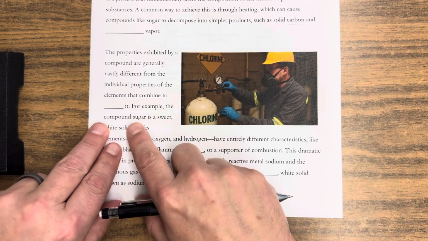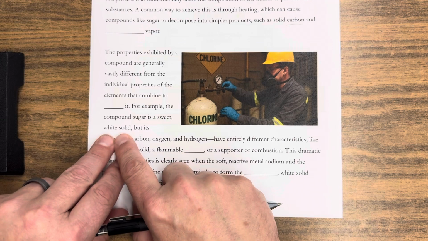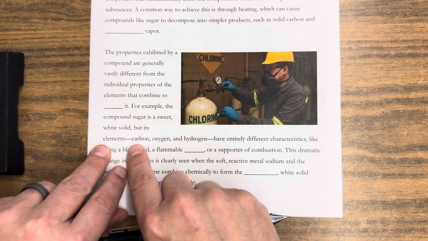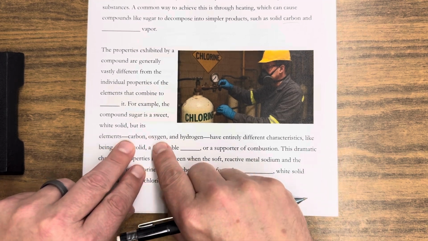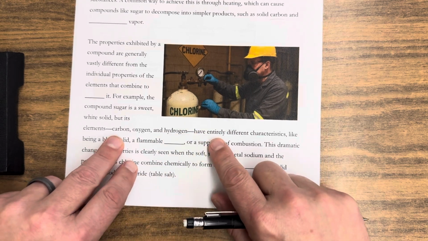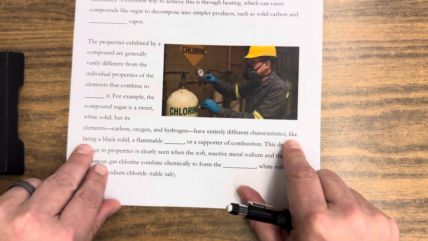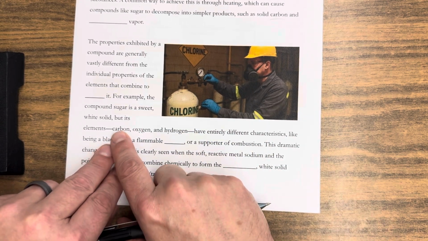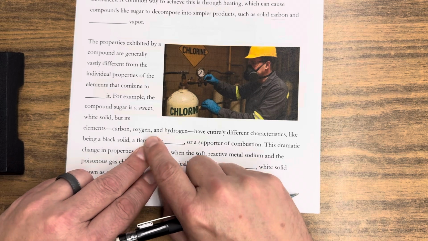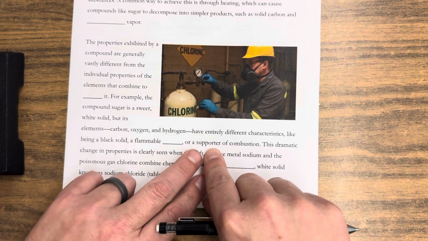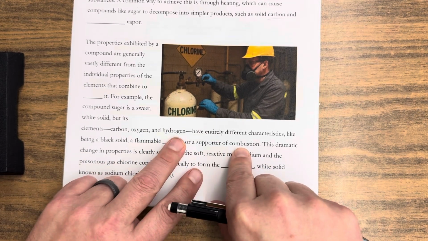For example, the compound sugar is a sweet white solid, but its elements, the three that it's made up of, carbon, oxygen, and hydrogen, have entirely different characteristics, like being a black solid for carbon, a flammable gas for oxygen, or a supporter of combustion like hydrogen.